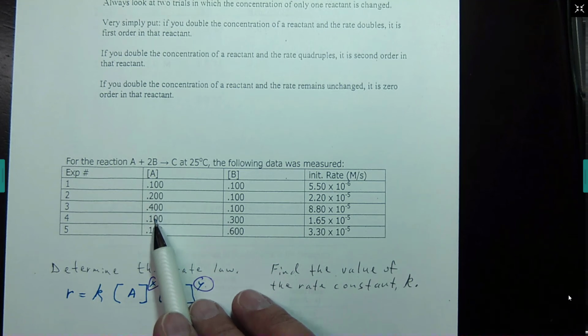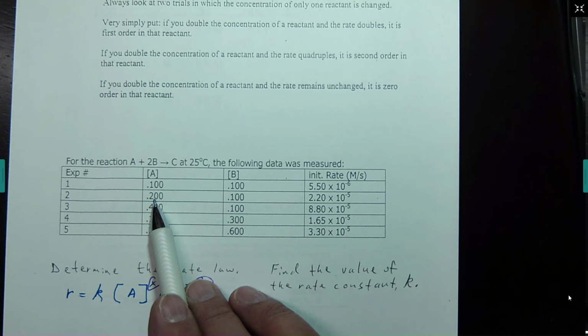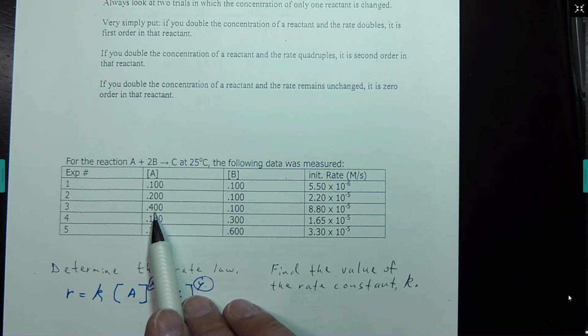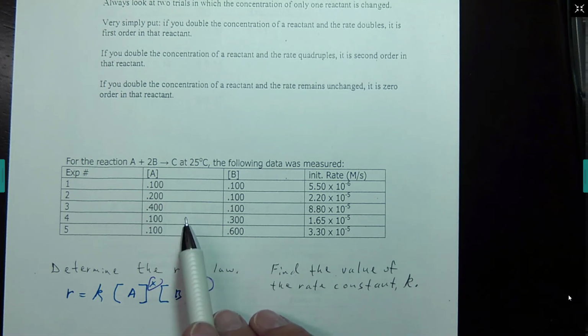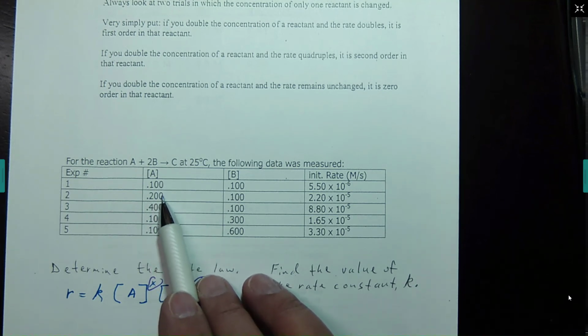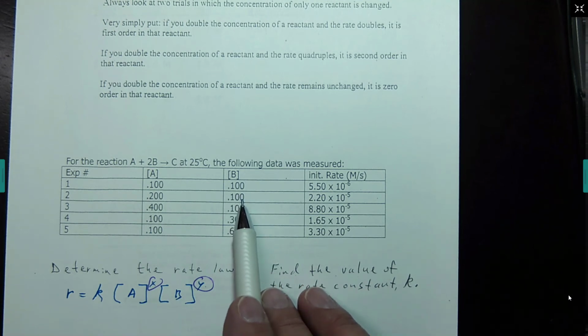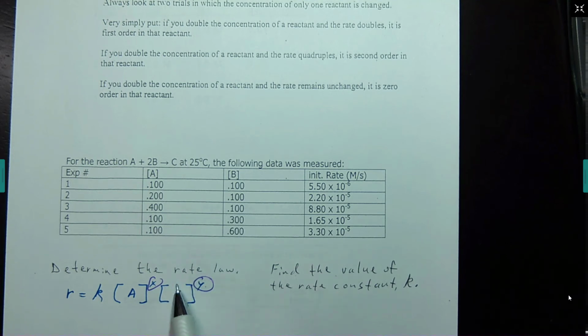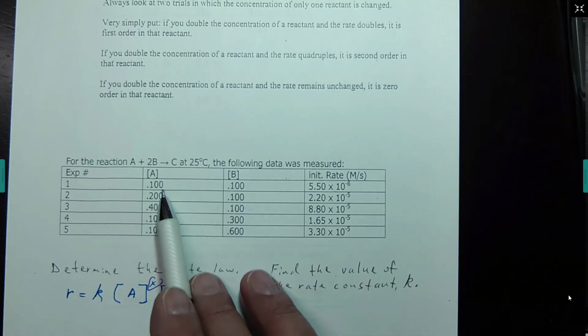Well, I got all kinds of trials. If they ran it at this concentration, then they doubled the concentration, then they quadrupled it, etc. What you want to do is find 2 trials where the concentration of A changes, but the concentration of B stays the same. By keeping the concentration of B the same, you're kind of taking this guy out of the picture. The concentration of B has not changed. You're only changing one variable at a time.